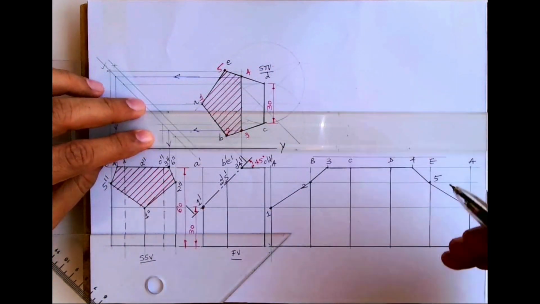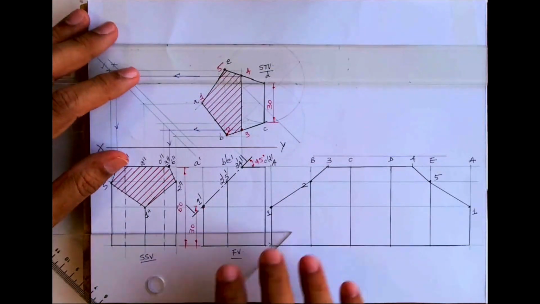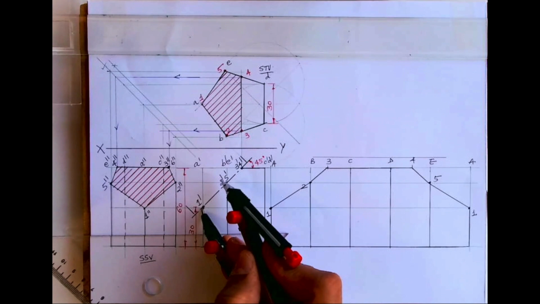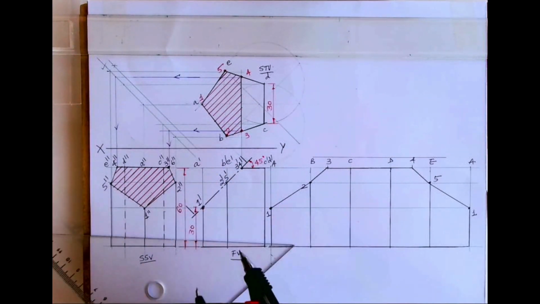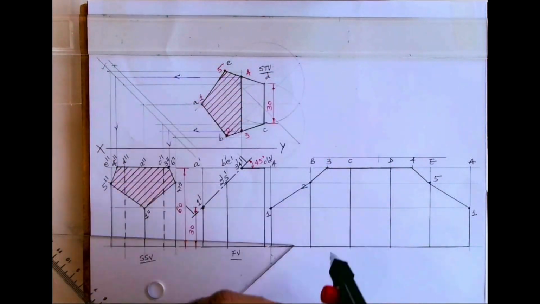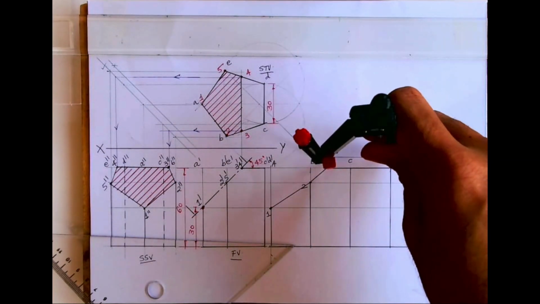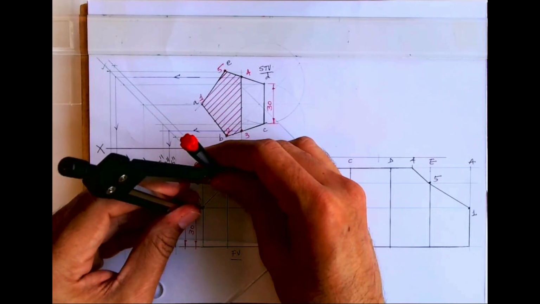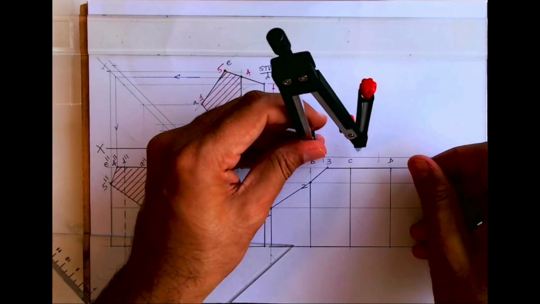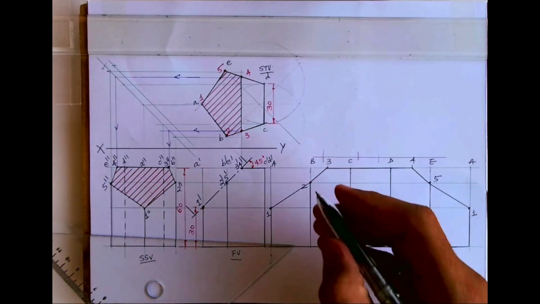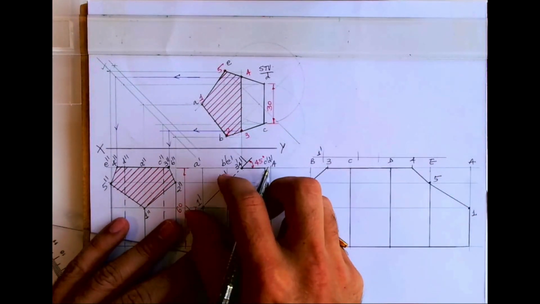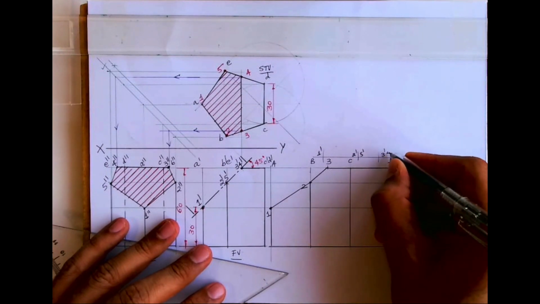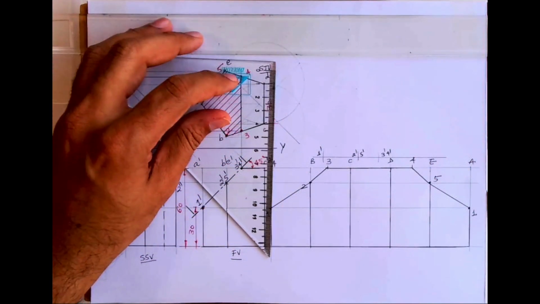Now for TSS, you draw one horizontal line. Now take this distance and you cut. So you'll get these points on that line that you can transfer with compass. See, this is 1 dash, then this is 2 dash, 5 dash, 3 dash, 4 dash. Then you project this up.